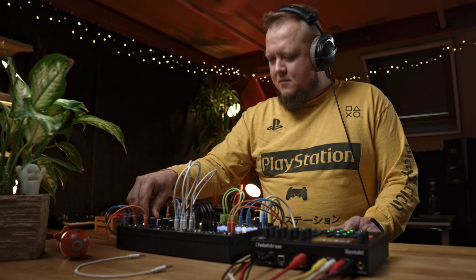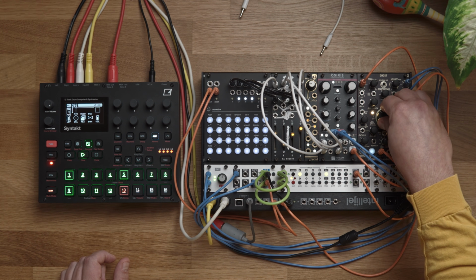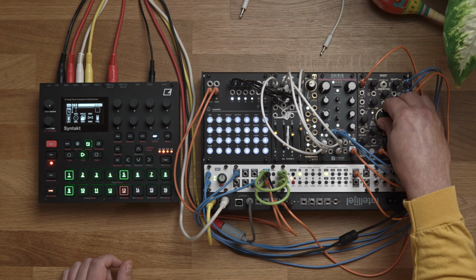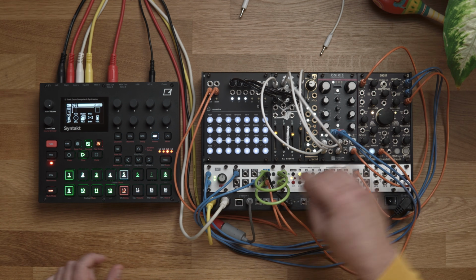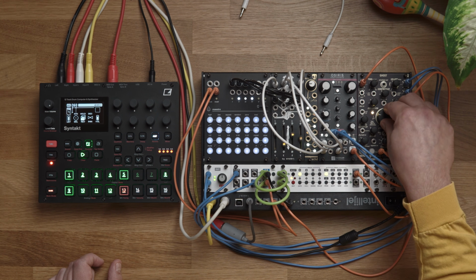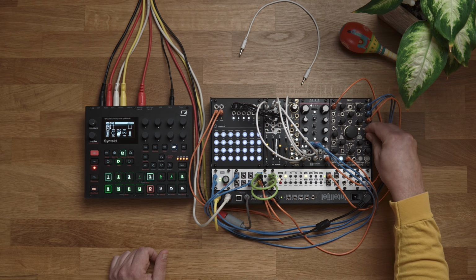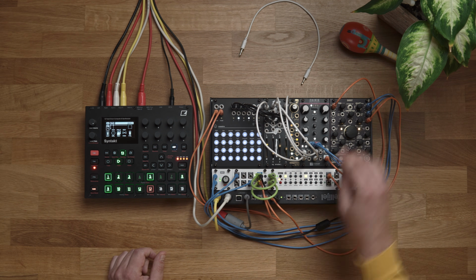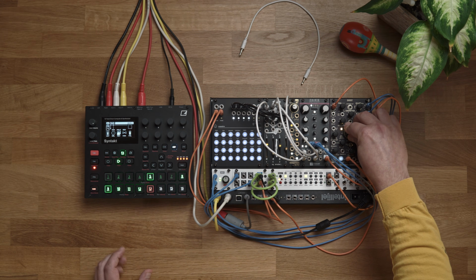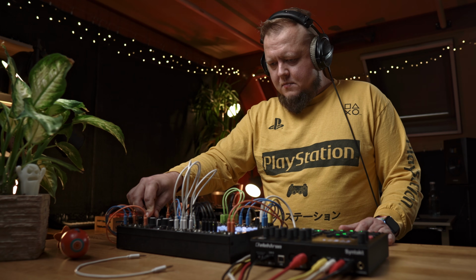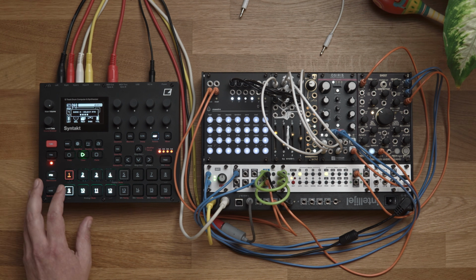What do you think about it? I kinda like it. Yeah, I think that's pretty much it. But wait for it. Let's switch into the techno mode.